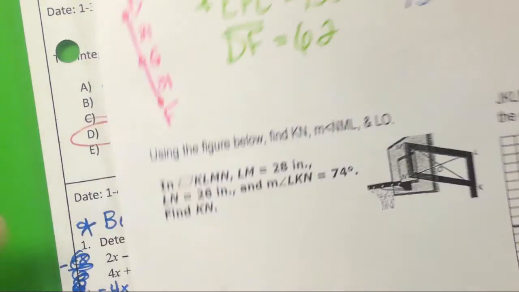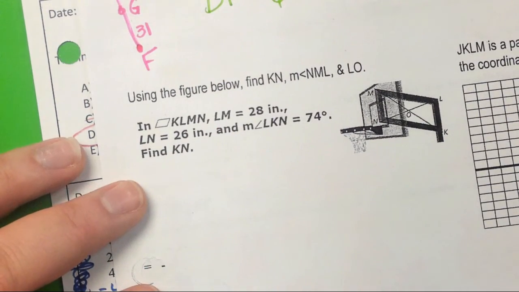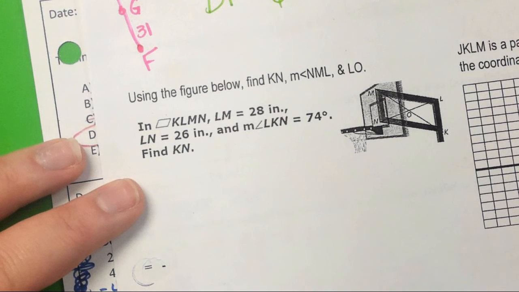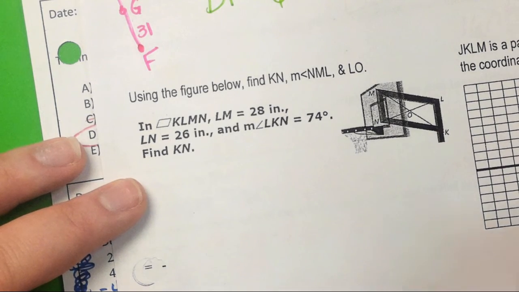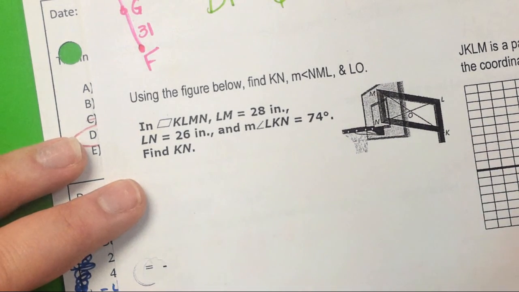Okay, so before we get to that graphing one, we have one last one. Miss Thompson's going to do it quickly so you can get to what you need to do. It's about a basketball goal because, you know, it'd be nice if this was actually useful somehow, all this parallelogram stuff. And it's useful in basketball if you really want to think about your shots and your angles.